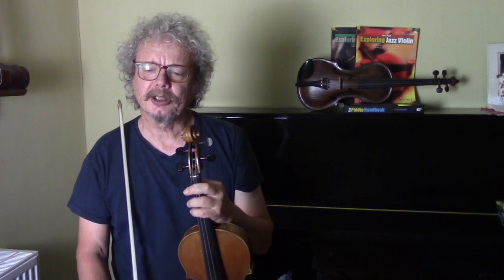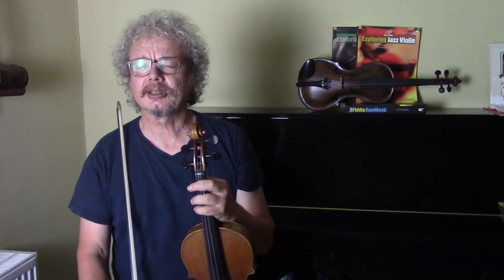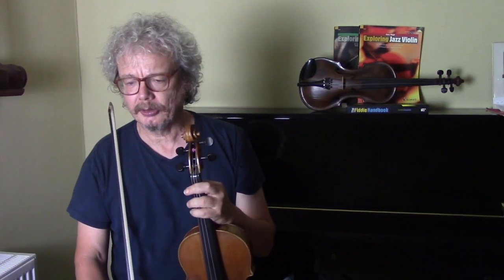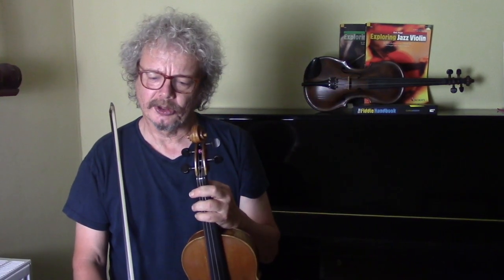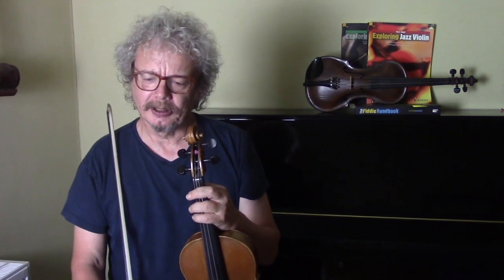The rag obviously grew out of ragtime, which was a piano-led craze, I think around the turn of the 20th century. But it made for really good tunes, and it works really nicely for fiddle music.